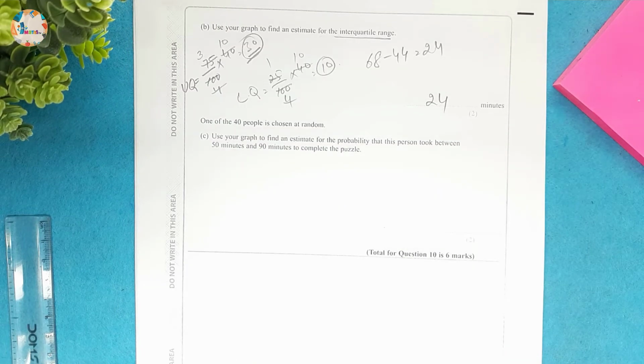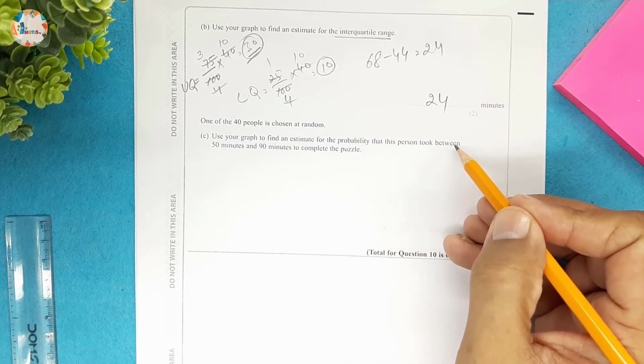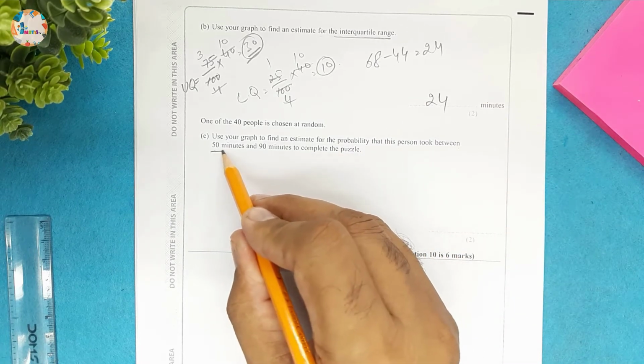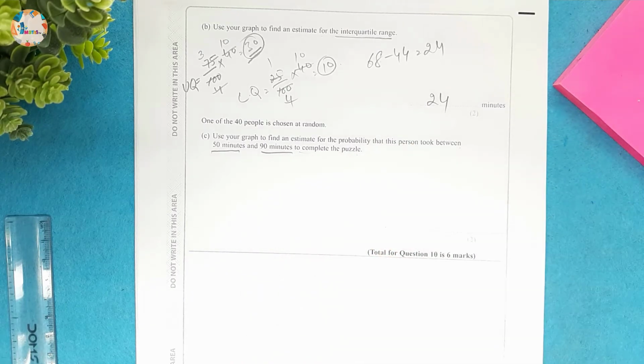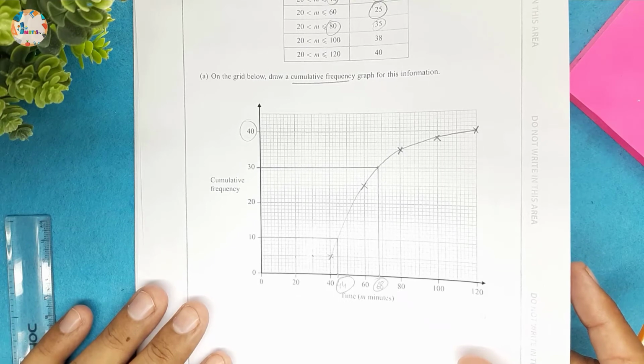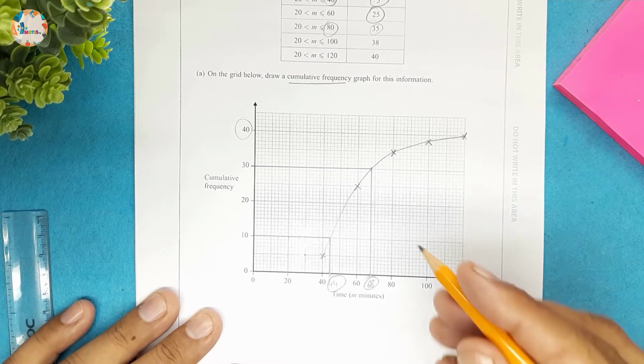C part, use your graph to find an estimate of the probability that this person took between 50 minutes and 90 minutes to complete the puzzle. So from 50 to 90 we have to check how many people are there.